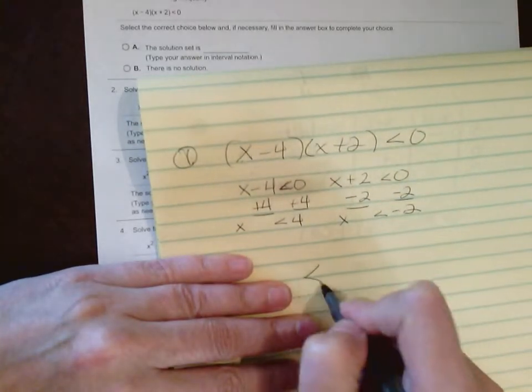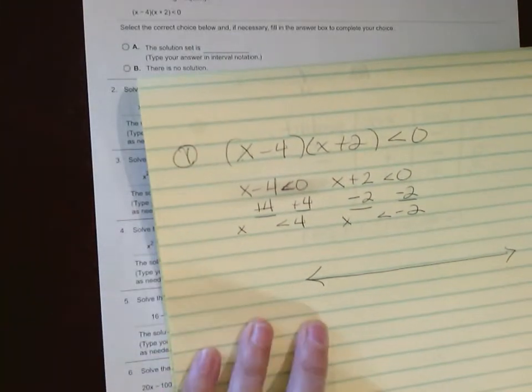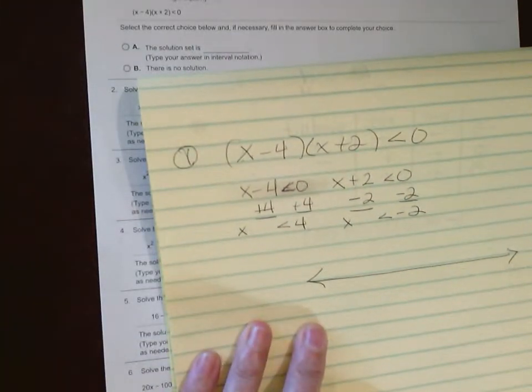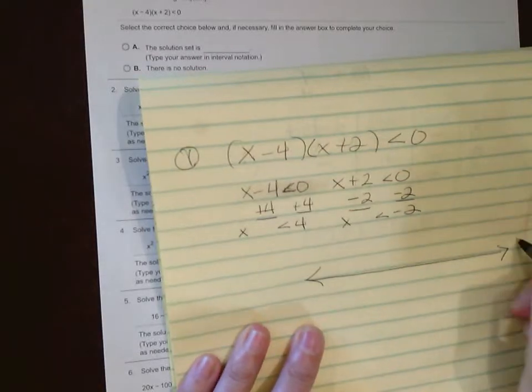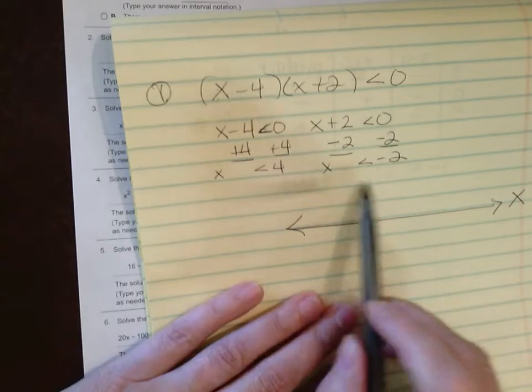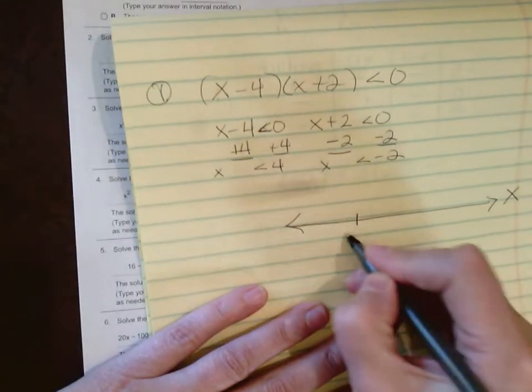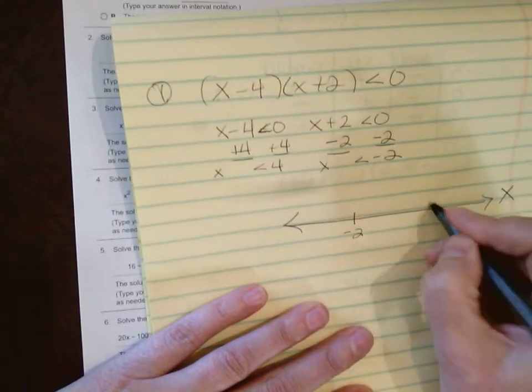So let's put these on a number line, these two numbers. And we're going to break up this number line, which we're going to kind of consider our x-axis. Okay, so think of this as your x-axis, into 3 different areas. So we'll put these in order on the number line. So negative 2 will come first. 4 will come next.